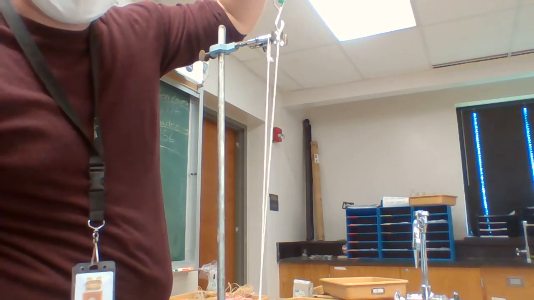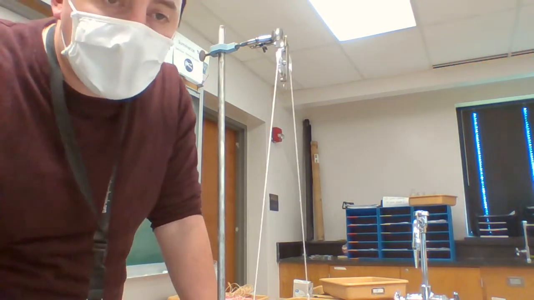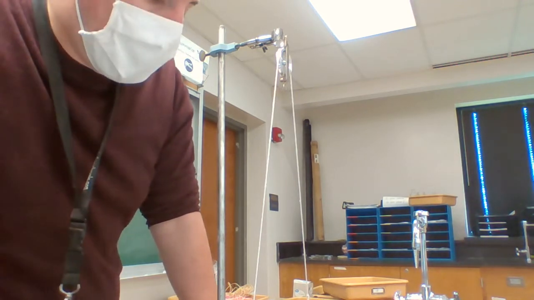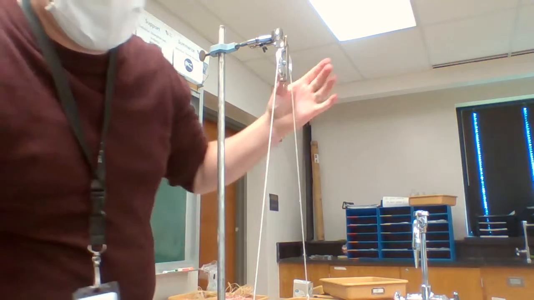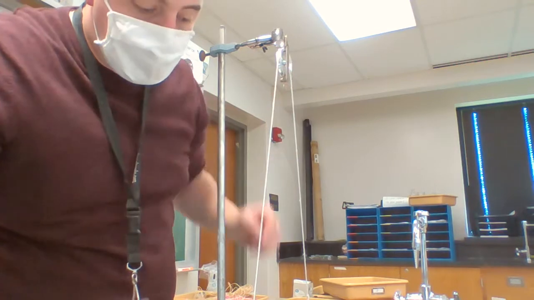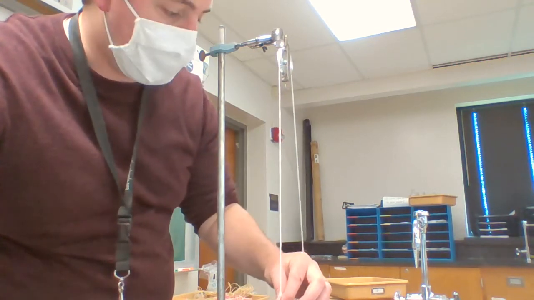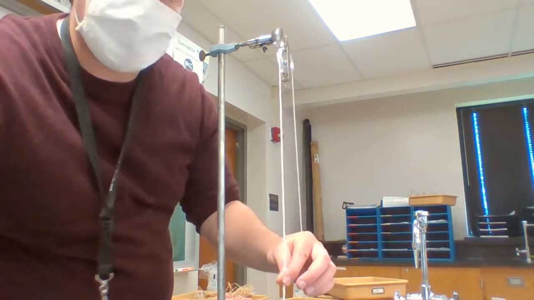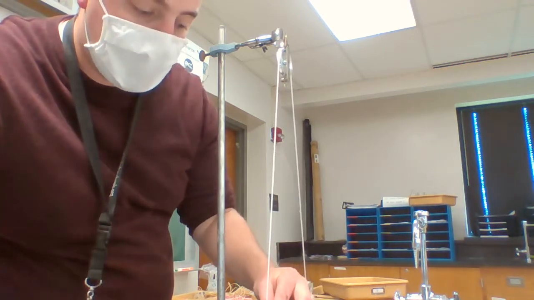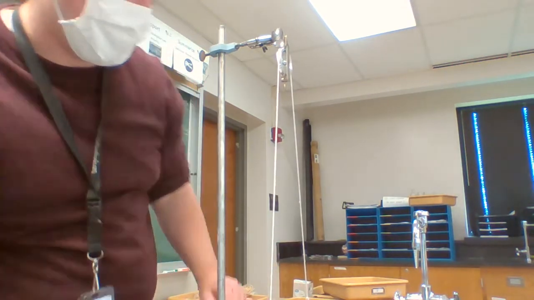I'm going to pause as I set up pulley system number 1. All right, guys, we're back for pulley system number 1. Pulley system number 1 is just one fixed pulley. There are no movable pulleys down here. We are still using the same object, so our output force is going to remain the same.